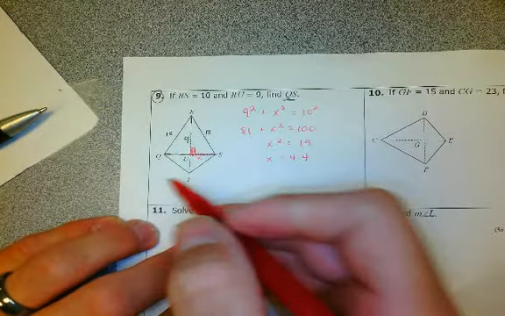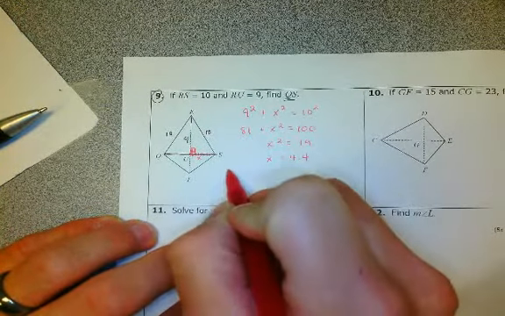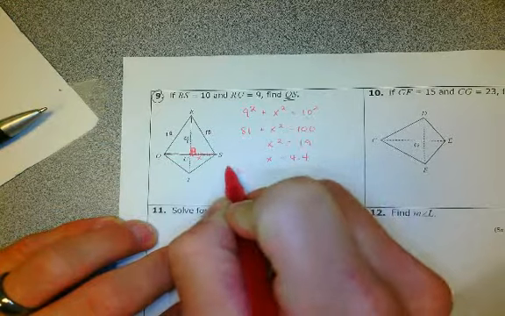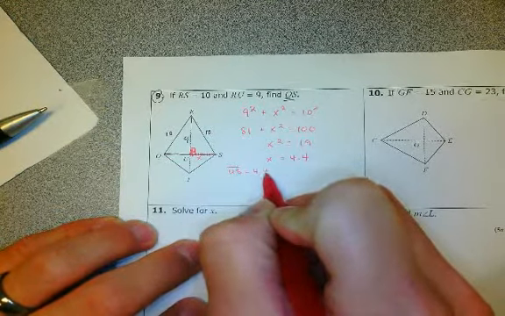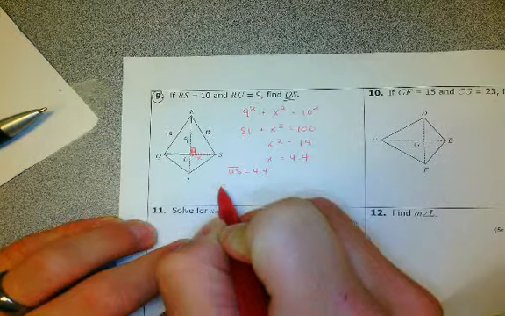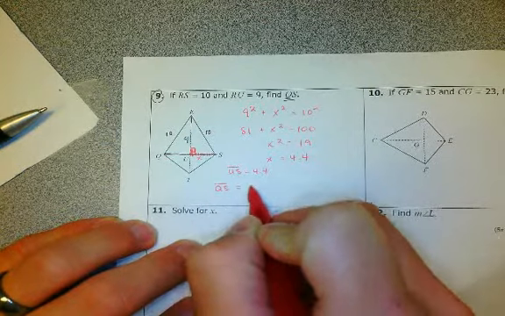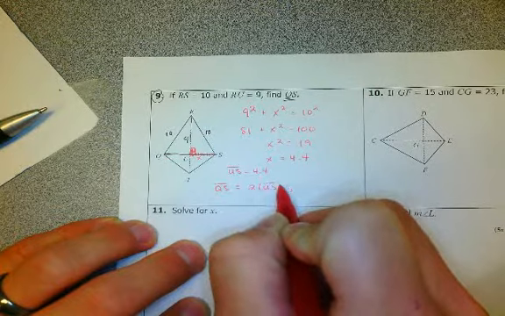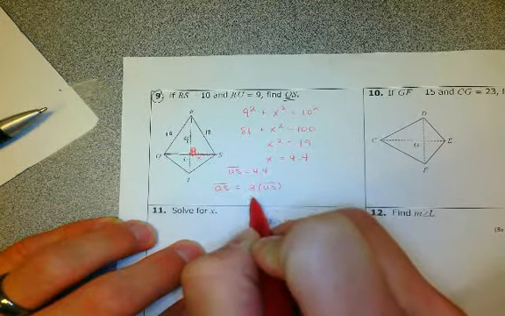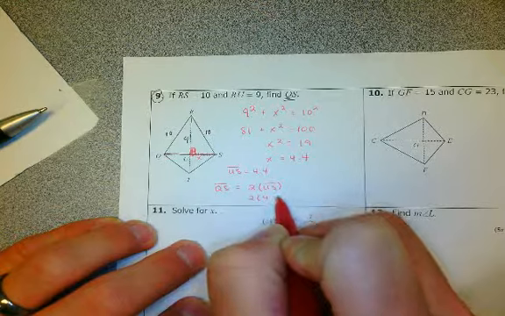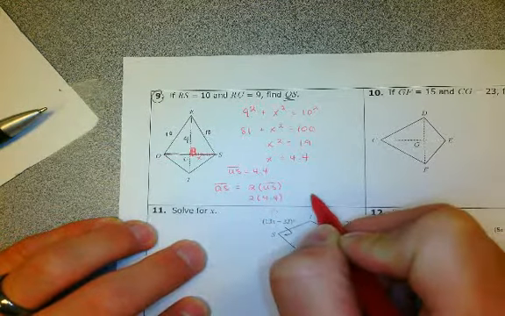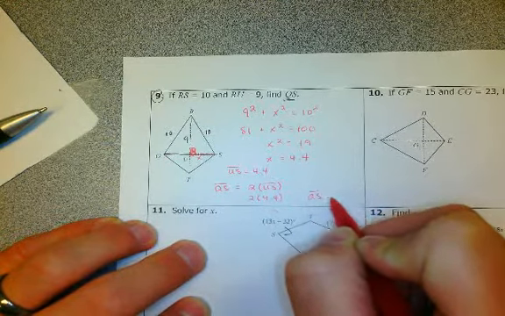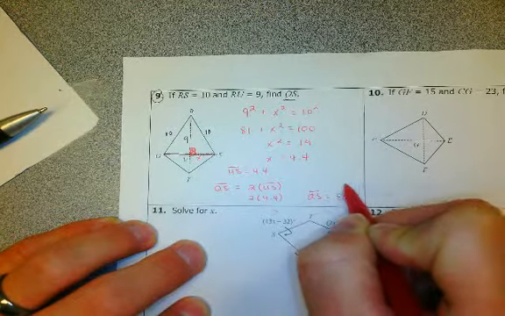So X equals 4.4 is US. So US is 4.4. Now QS is equal to 2 times US. So that's 2 times 4.4, and QS is equal to 8.8.